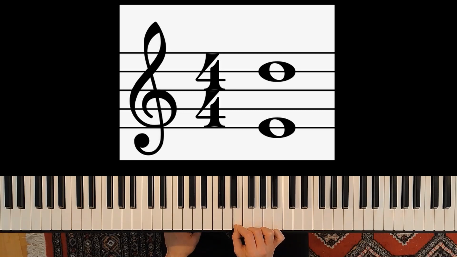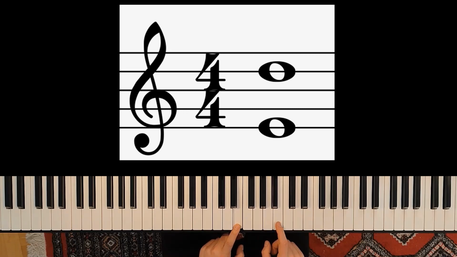We have the first note is an E on the first line, and then we have a D on the fourth line. So now we count also this. This is 1, 2, 3, 4, 5, 6, 7.